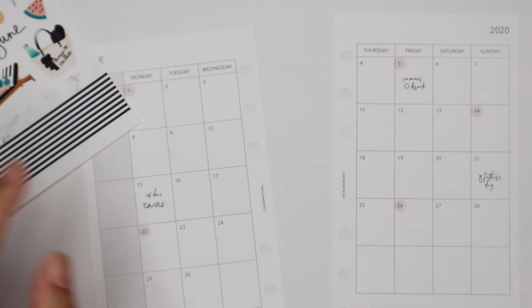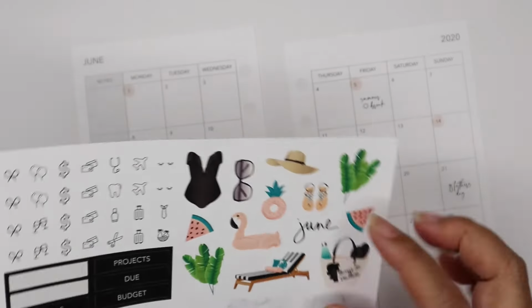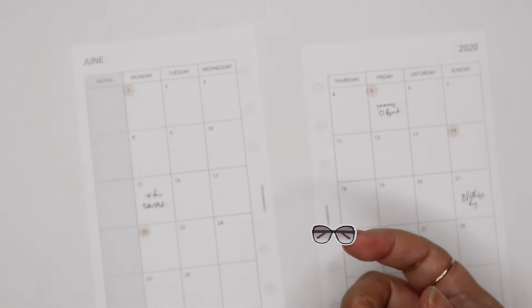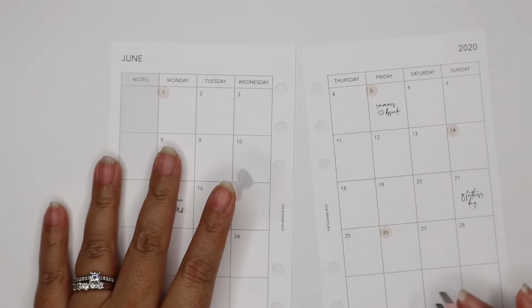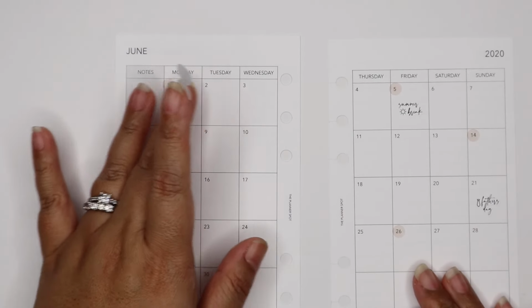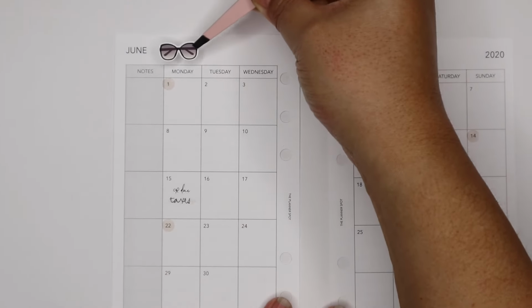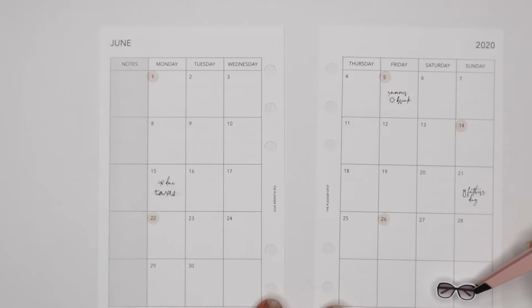So for June, I go to my monthly kit deco and choose something that I think would go well. And I think I'm going to use these sunglasses because it's summertime. So I thought that would be cute. And usually I put it around here if these boxes are empty, but since they're full, I could either put it up here or down here.